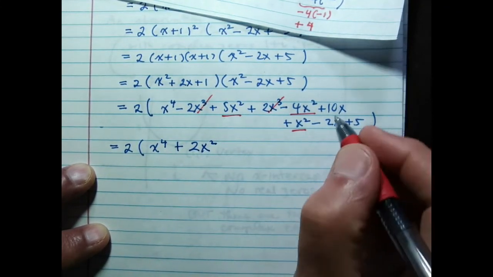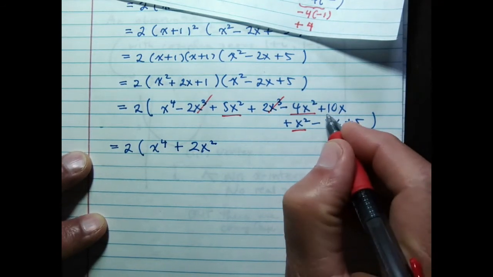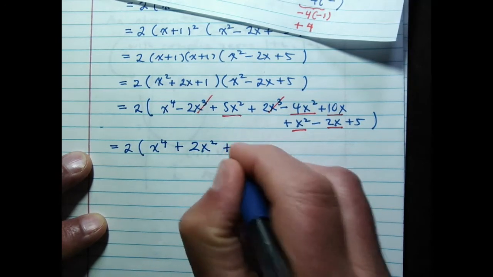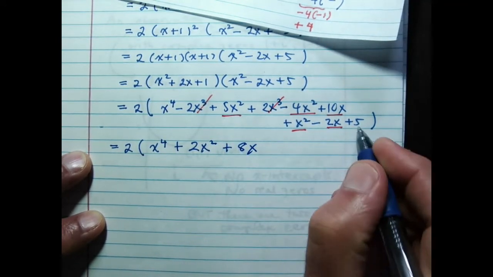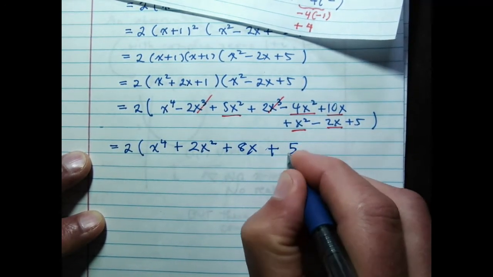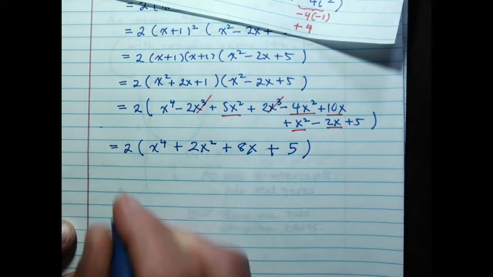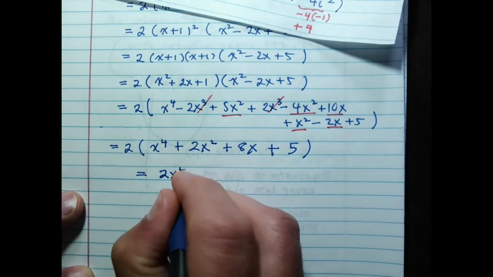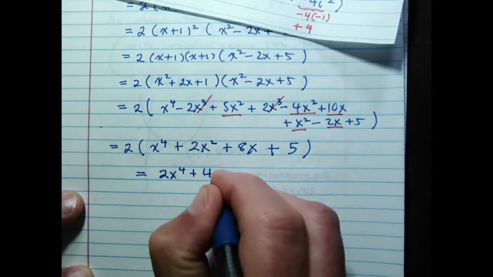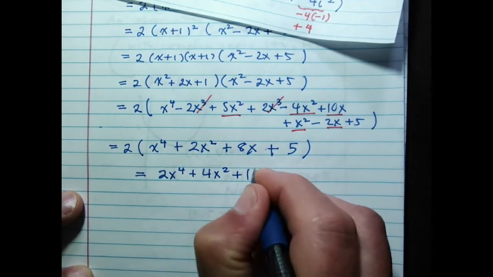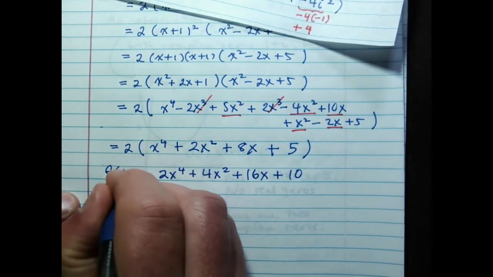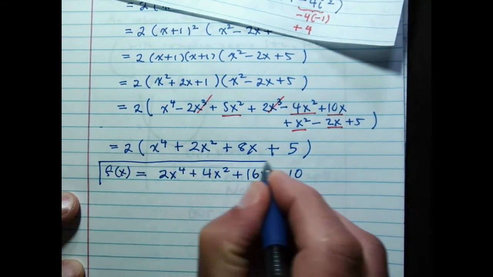And then my x terms are down here. I have 10x minus 2x. That's going to be plus 8x. And then don't forget I got the plus 5 on the end. And all right, now I just distribute the 2. 2x to the 4th plus 4x squared plus 16x plus 10. This is my multiplied out form.